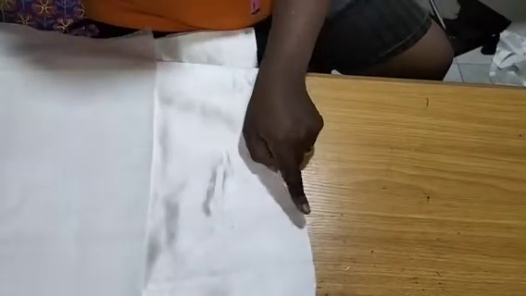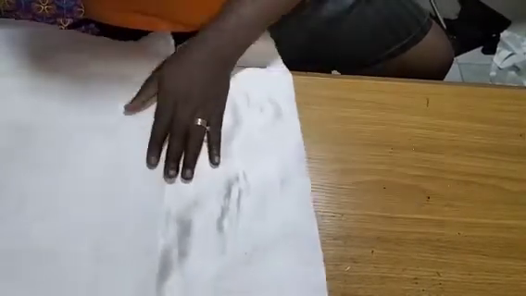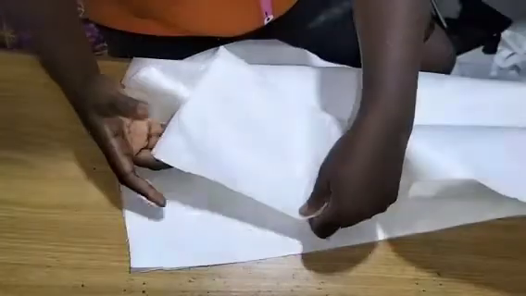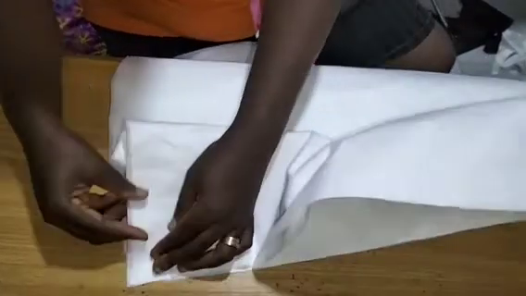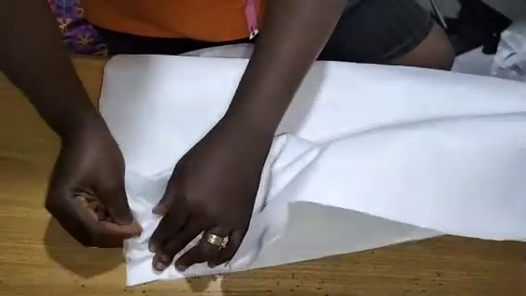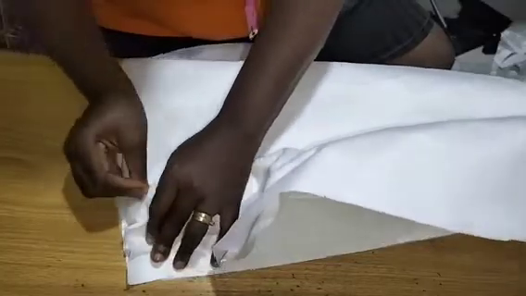So I'm placing them right side to right side. So this is very much longer. So what I'm going to do now, I'm going to turn it this way. Then I'll start from here to pleat. So I'm going to pleat and pleat and pleat.